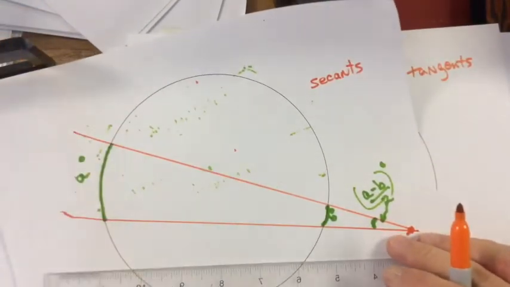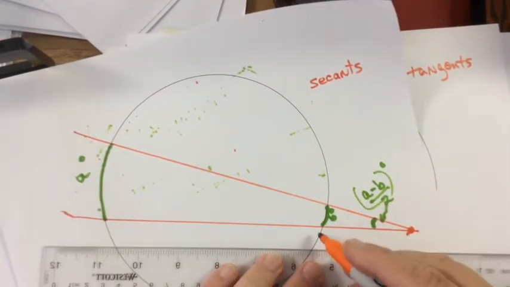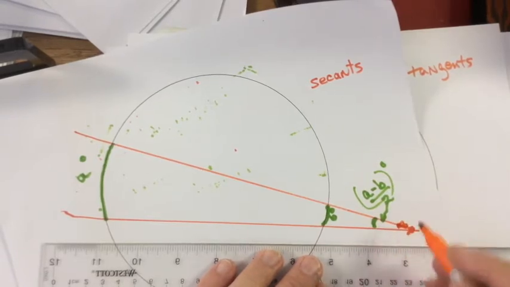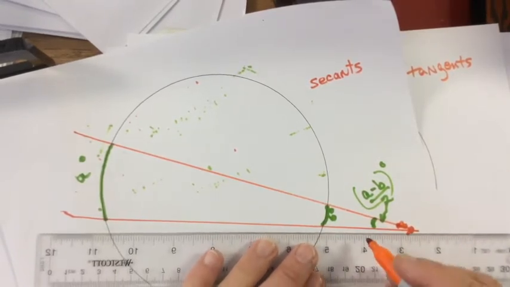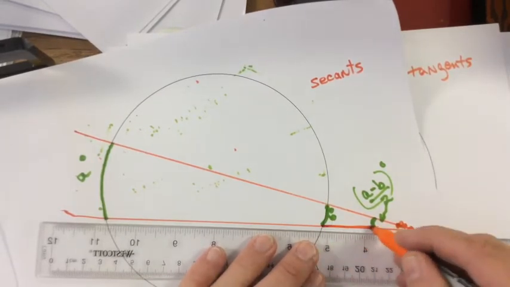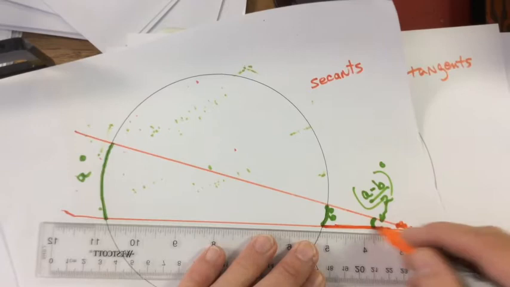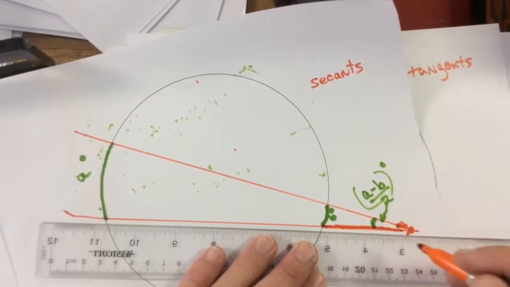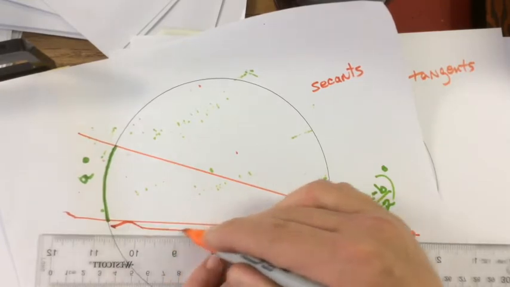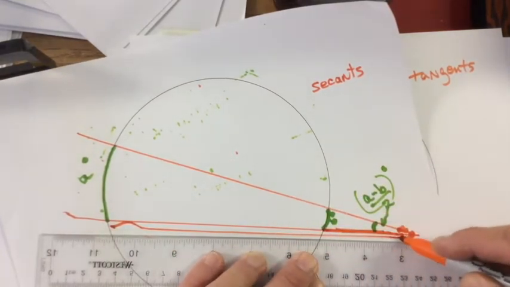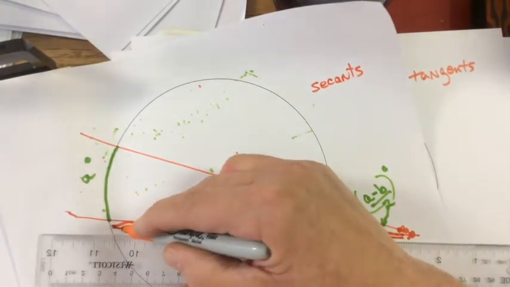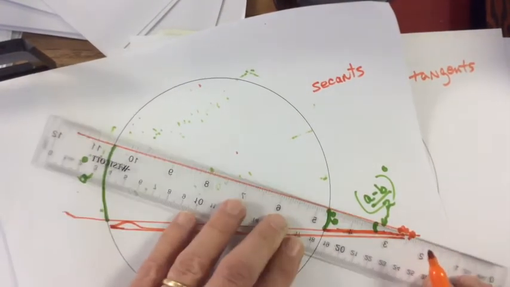Now, for all of the situations where the two lines intersect outside, here is the deal with this. If you take the length of the outside segment and multiply it by the length of the entire segment, from the intersection of the lines to the far side of the intersection of the circle.